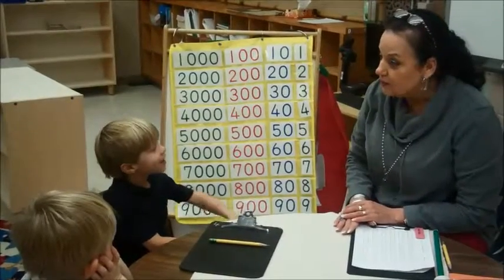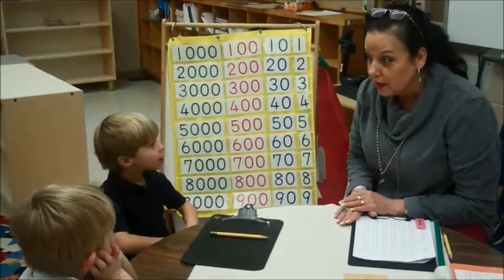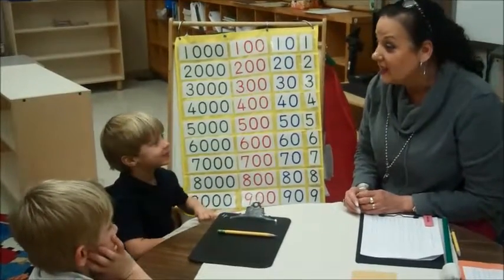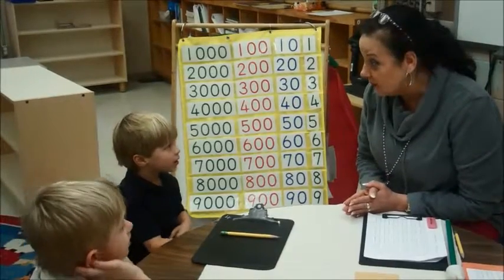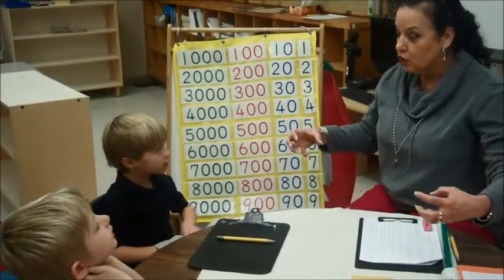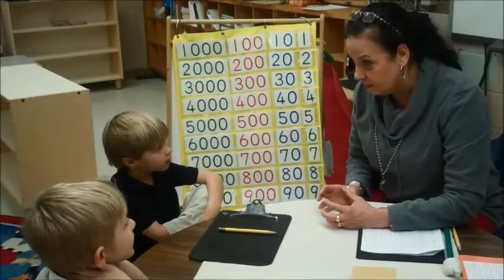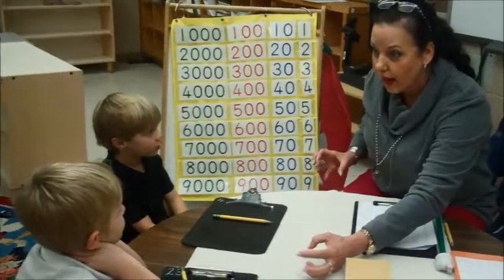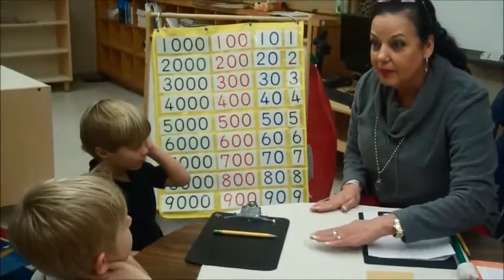Guys, today Miss Free wants to teach you a lesson on expanded notation. That's a big word. Can you say that word for me? Expanded notation. Expanded notation has the word expand. When something expands, it stretches out. So we're going to take a big number and expand it, or stretch it out, and find what parts or place values make up that number.